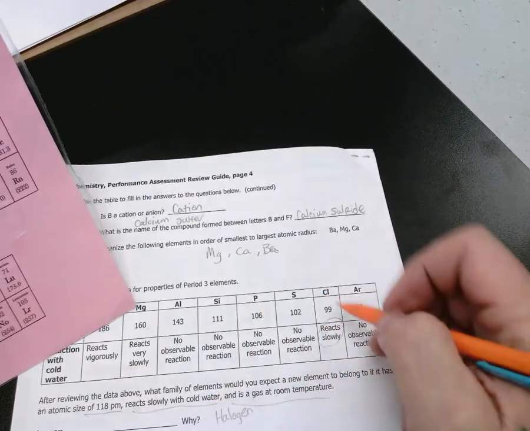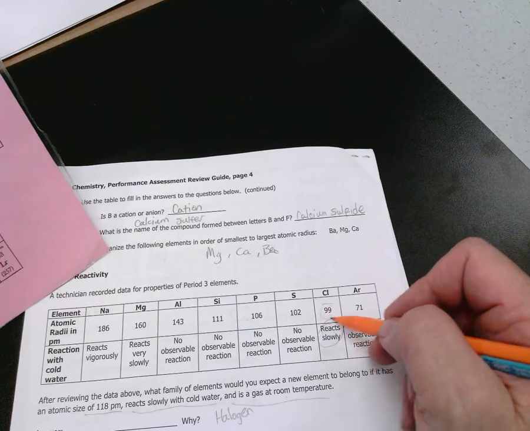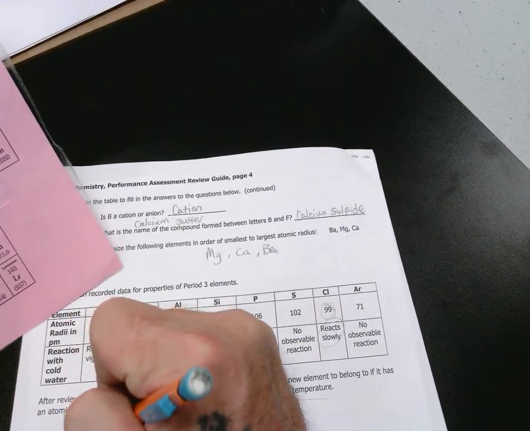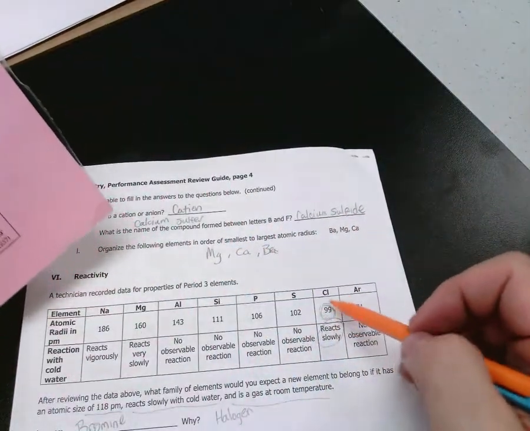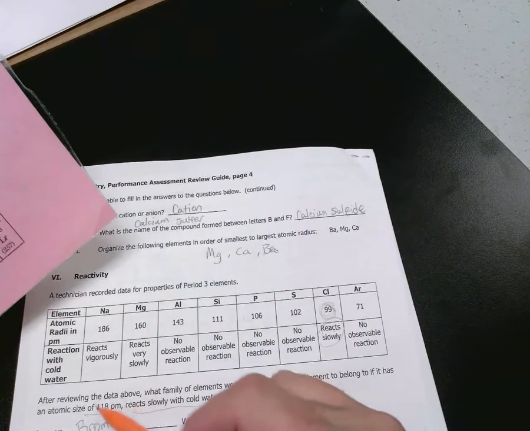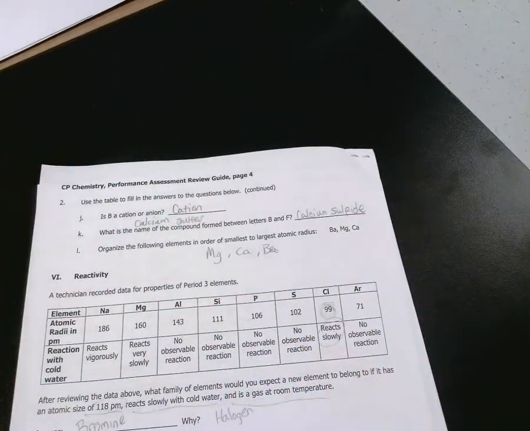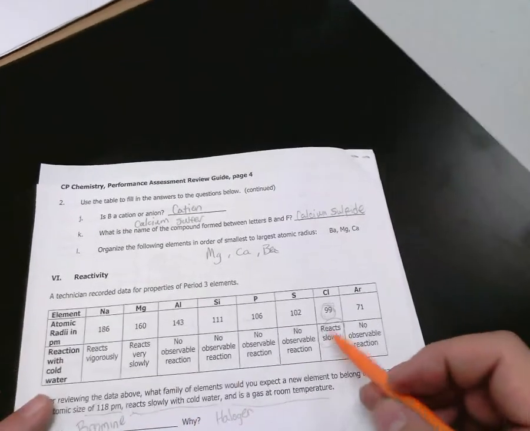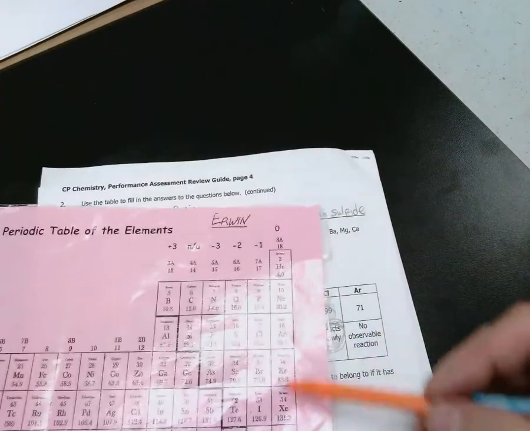Because it reacts slowly with water just like chlorine, another halogen. But since it's slightly bigger than chlorine, I'm going to say it's bromine. So chlorine's here, and it has a size of 99 picometers, and this has 118 picometers, so I'm going to go down one layer and say it's bromine. Why? Because you said it reacts slowly with cold water, and there's only one thing that reacts slowly with cold water, and things that react the same are in columns.